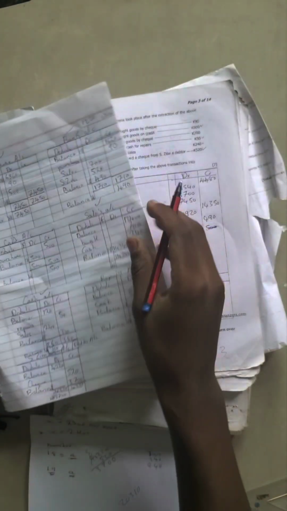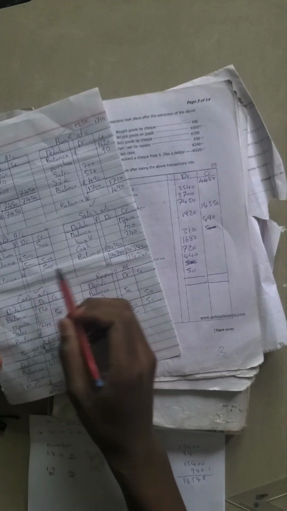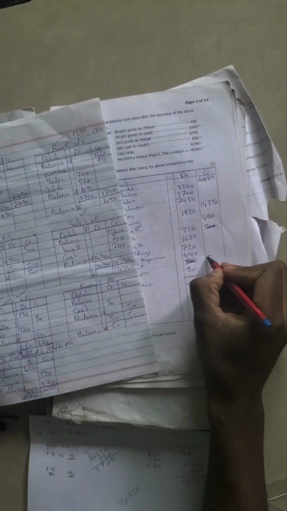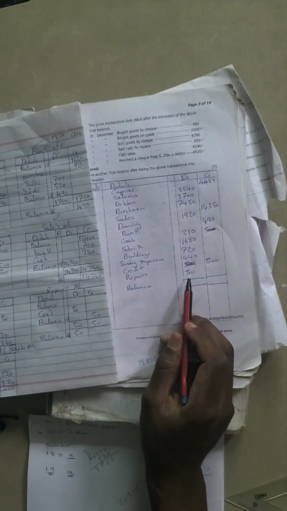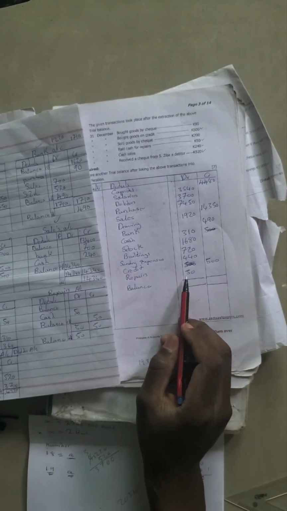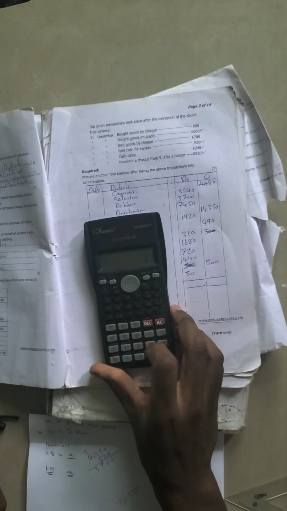Oh yeah, sorry guys, I made a mistake. For the credit balance, I put it at the debit side, when in actual sense it has to be the credit side, 500. The repairs, yes, repairs are expenses, so they'll come at the debit side. So now we add up the totals.